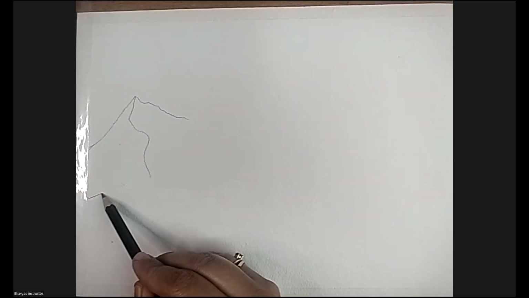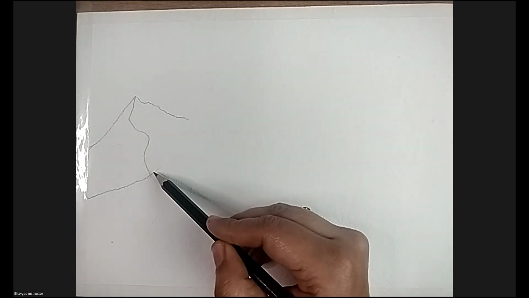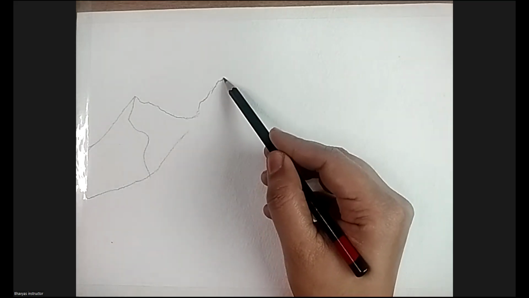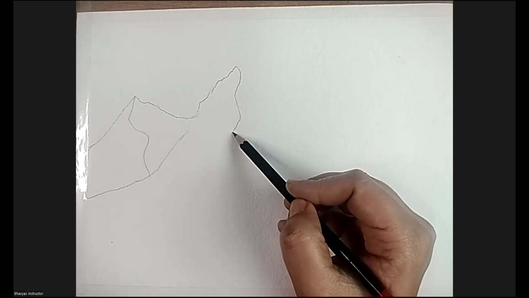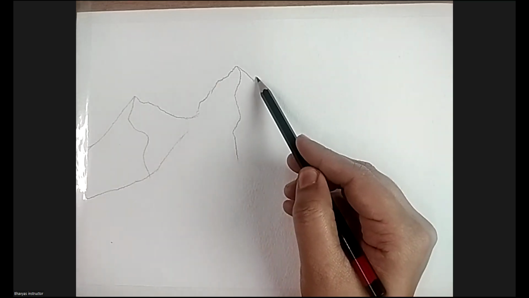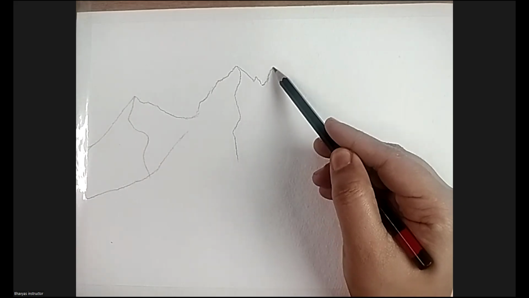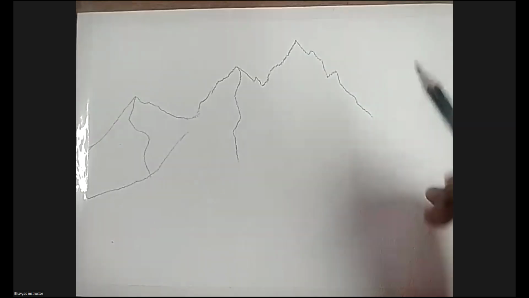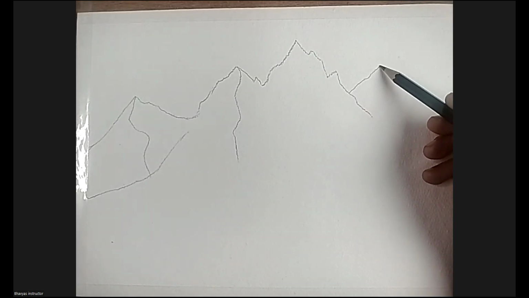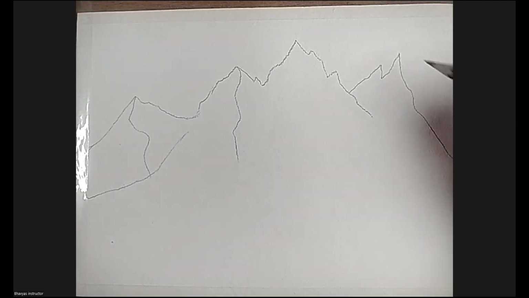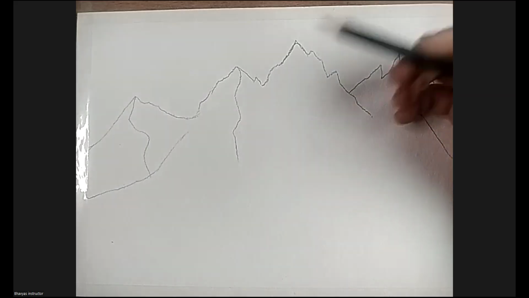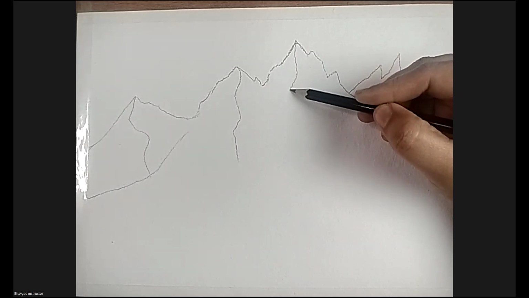And then a little bit like this. You can give sharp corners like that.